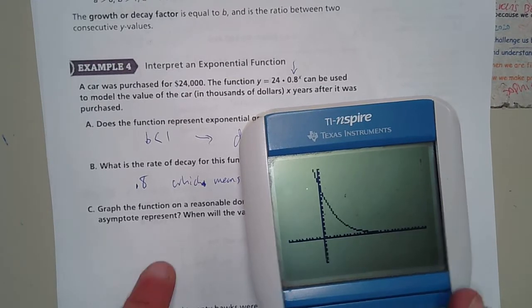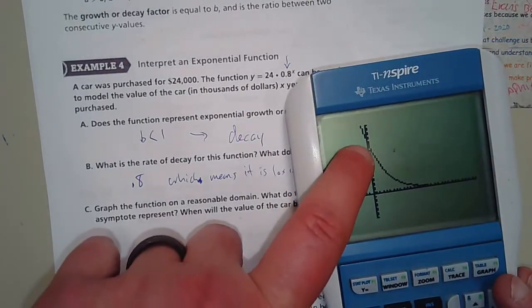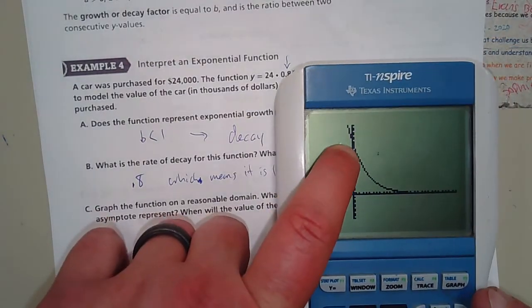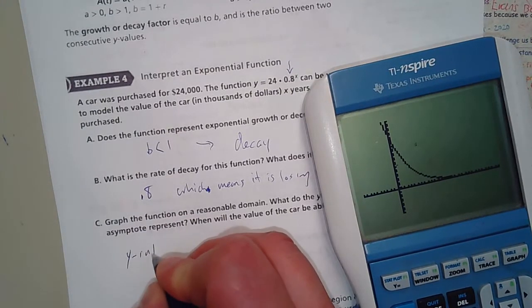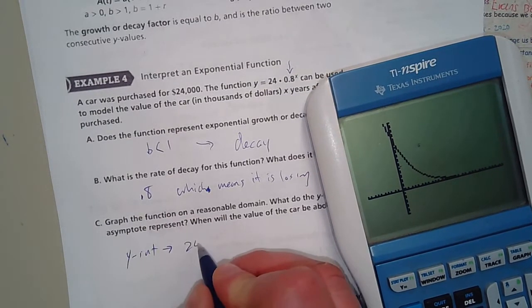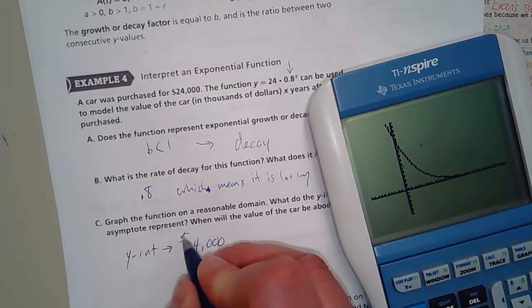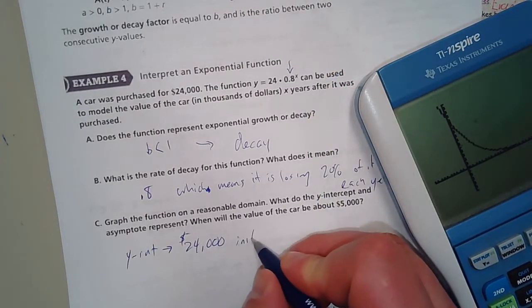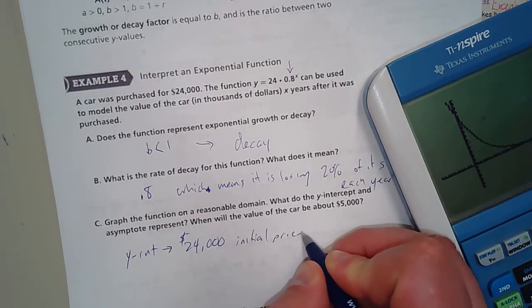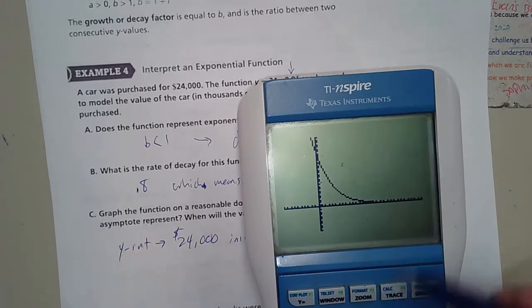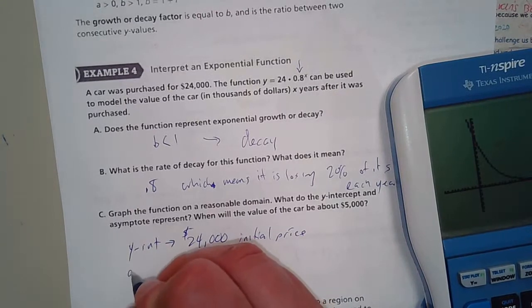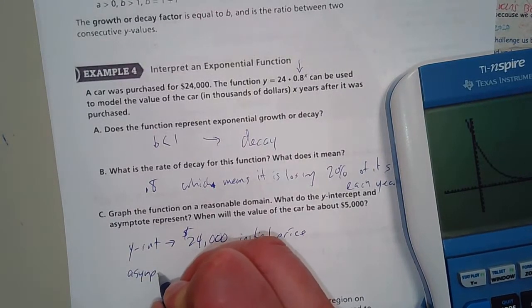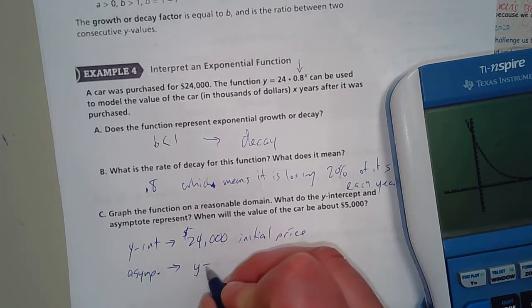So anyway, what does the y-intercept represent? The y-intercept would be your starting value, the $24,000 that it begins at. So the y-intercept is the $24,000 initial price. The asymptote is your x-axis, y equals 0.